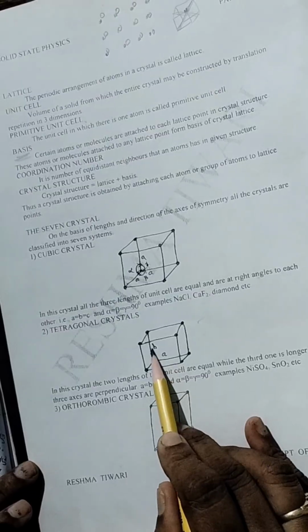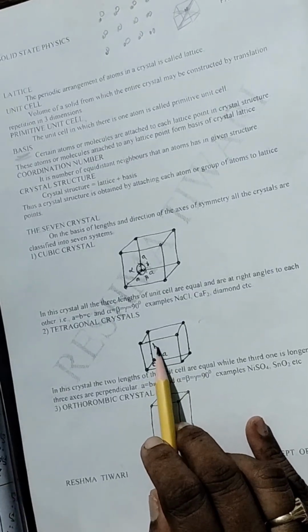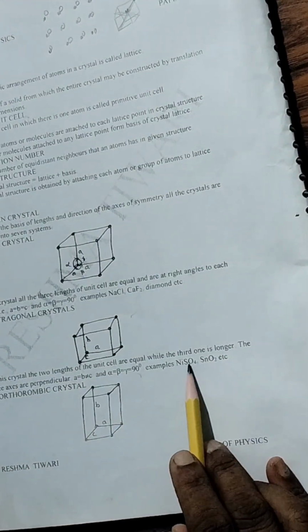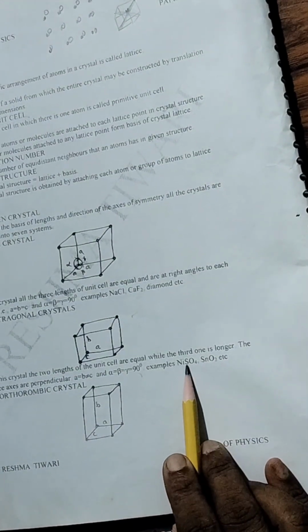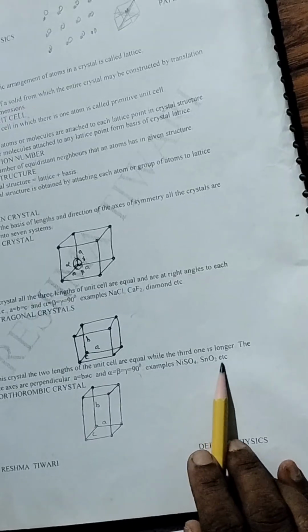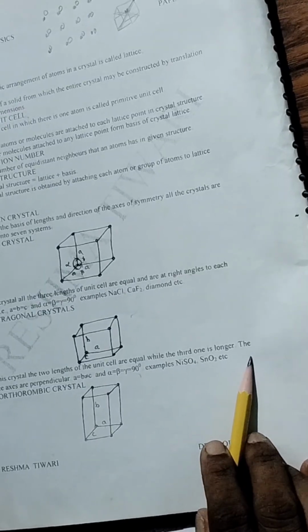Here A is equal to B but not equal to C, but alpha equal to beta equal to gamma equal to 90 degrees. Examples are nickel sulfate NiSO4, SnO2, etc.